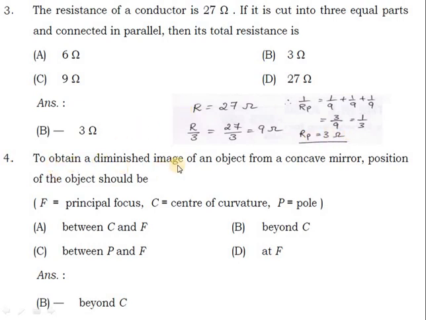Next, to obtain a diminished image of an object from a concave mirror, position of the object should be here. To get a diminished image, the object should be kept beyond C for a concave mirror.